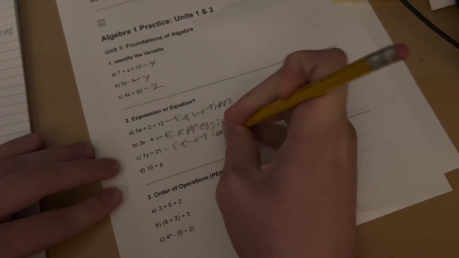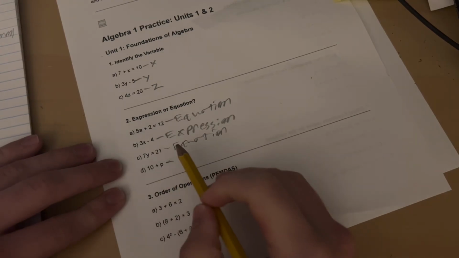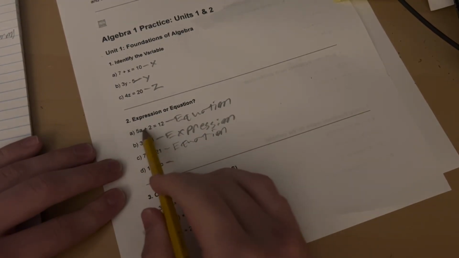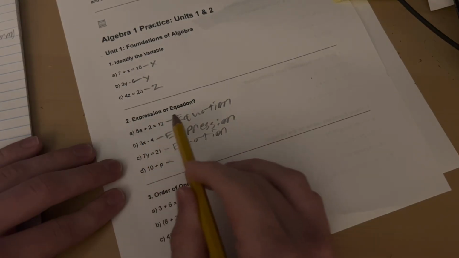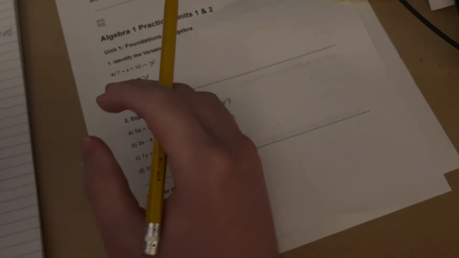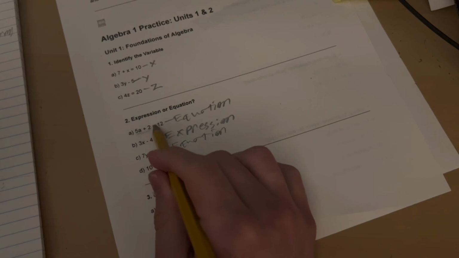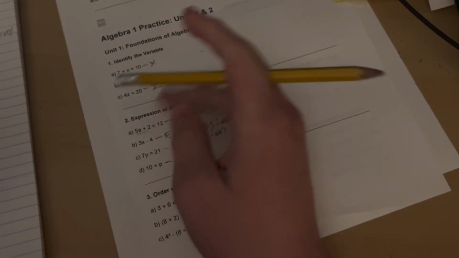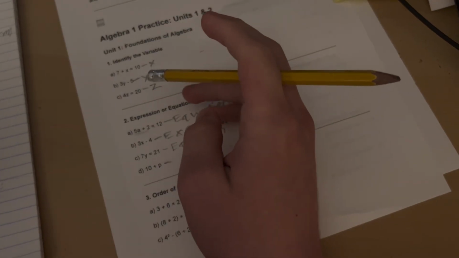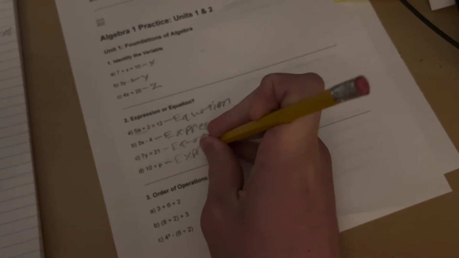So the difference between an equation and expression is basically an equation has an equal sign, expression is just like a side of it. So this right here would be an expression if there was no equal sign, right? And then it led to the outcome. If there's no outcome, then it's just an expression. That's what I'm saying. This right here is an expression.